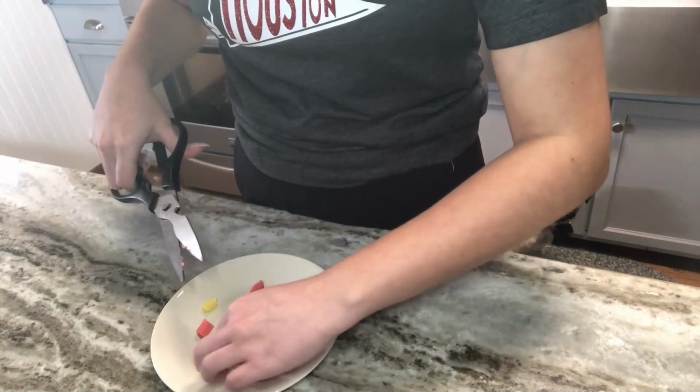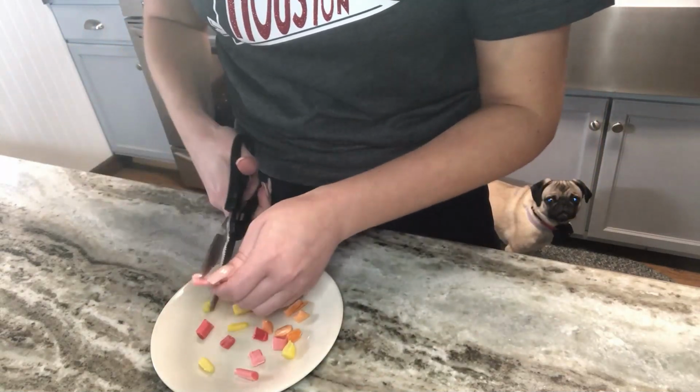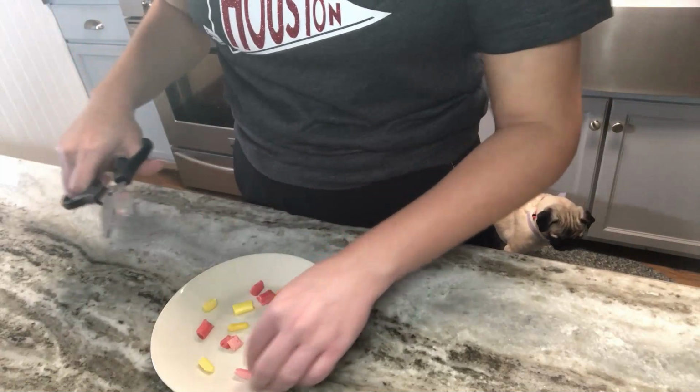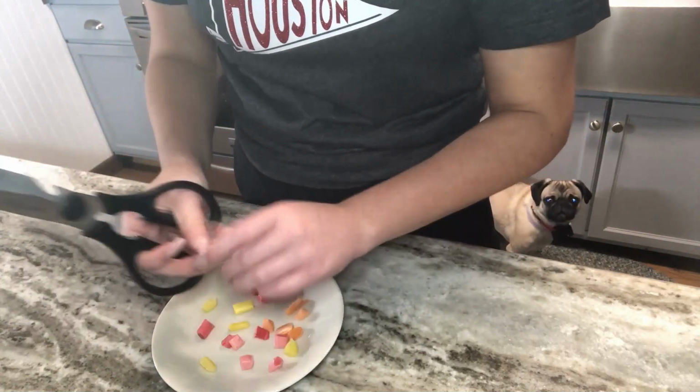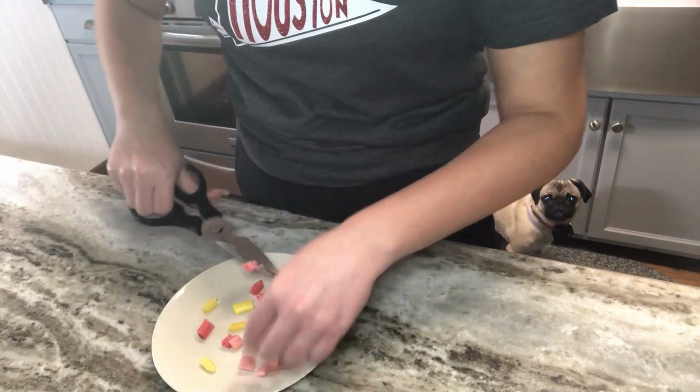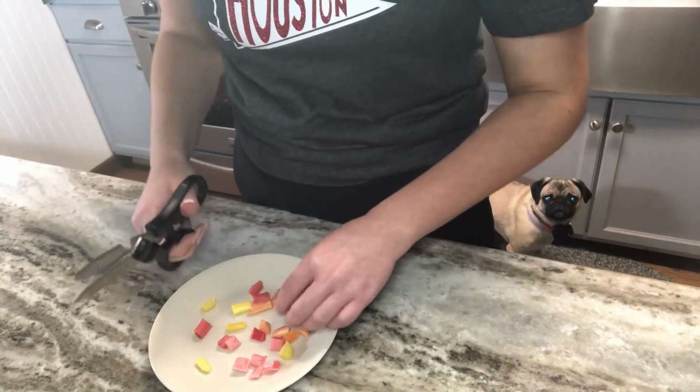So this part is modeling sediments weathering and breaking down into little pieces, smaller pieces.